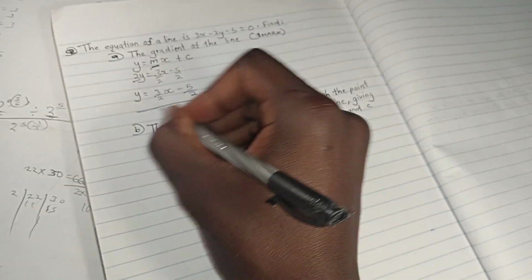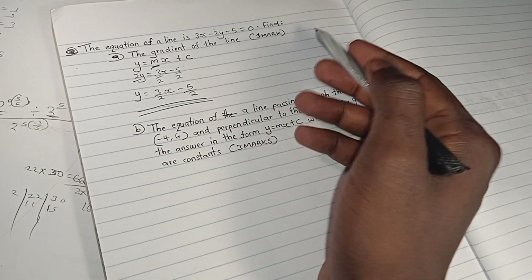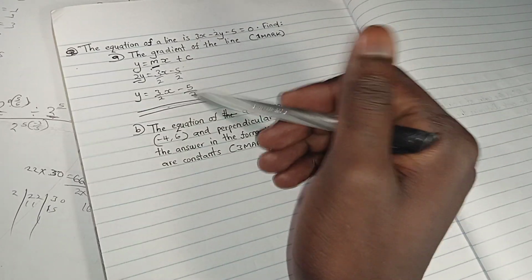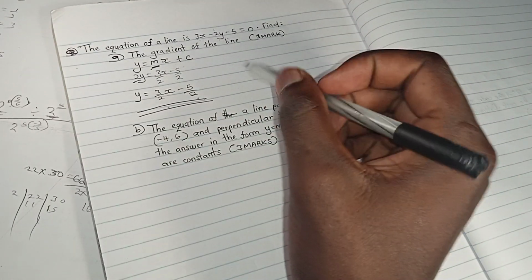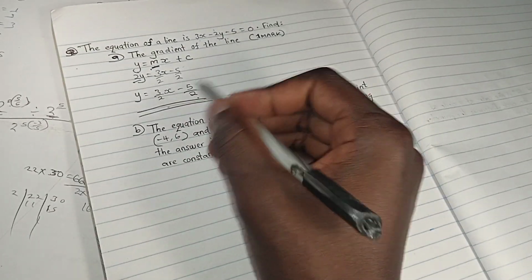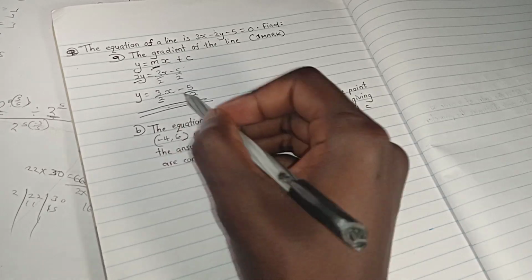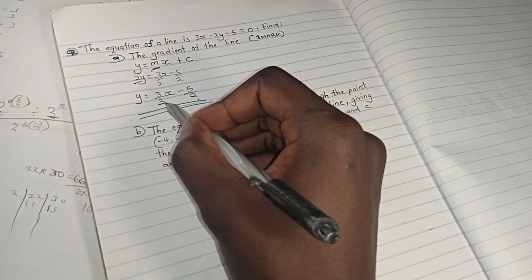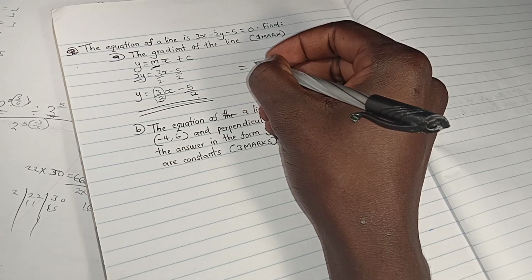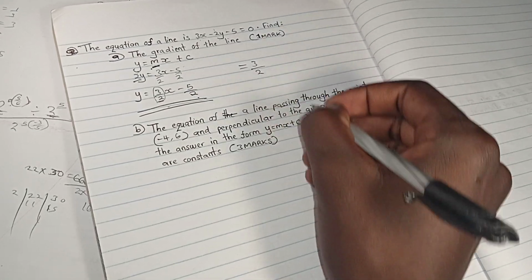So that is the equation arranged in the form y equals mx plus c. It's the same equation as this one. I told you at the beginning that m is the gradient, so this is the m. So 3 over 2 is your gradient. So your answer is 3 over 2.